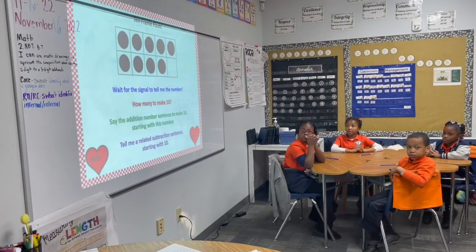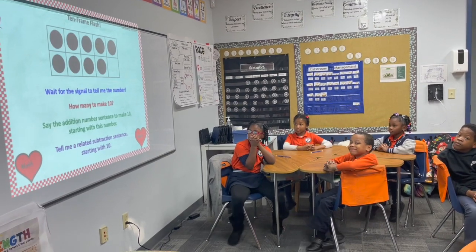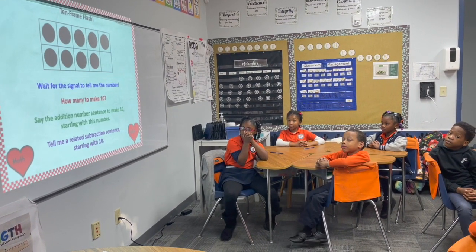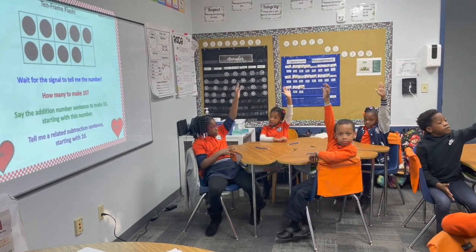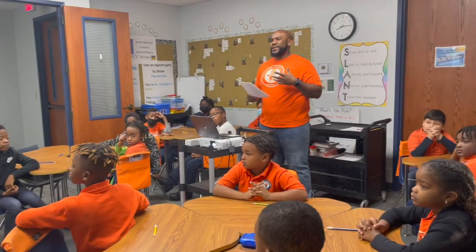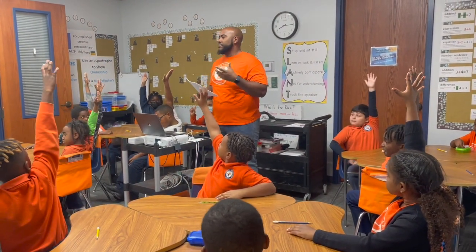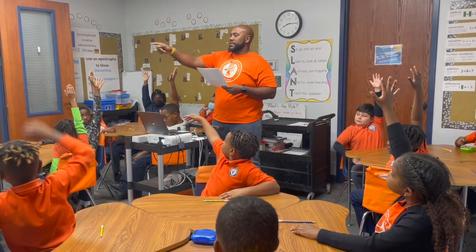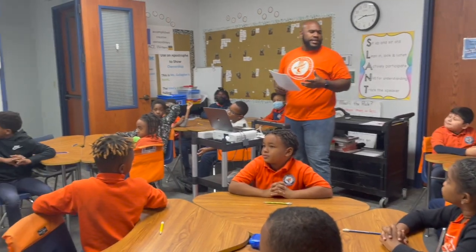All right, guys. So this right here is my 10 frame flashcard. Solid vertical hand. How many dots do I have in my 10 frame? Yes, sir. 9. You have 9 dots. Good. Next, how many more dots do I need to make 10? I have 9. How many more do I need to make 10? Yes, ma'am. 1. You need 1. Good job.